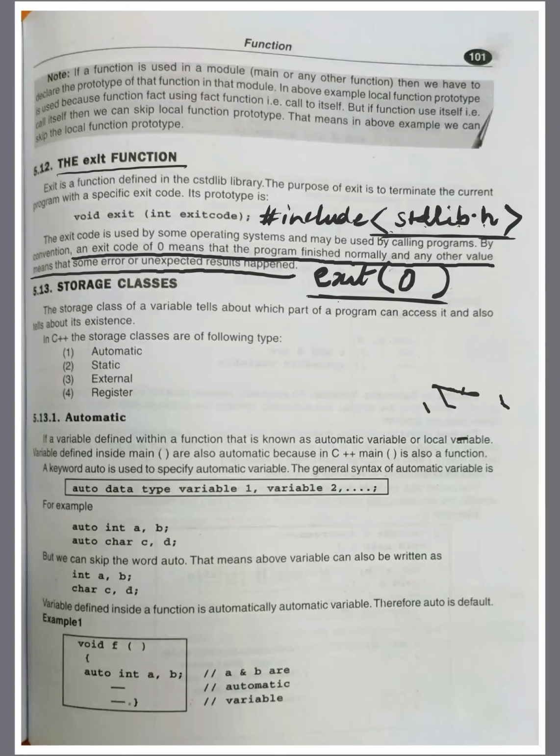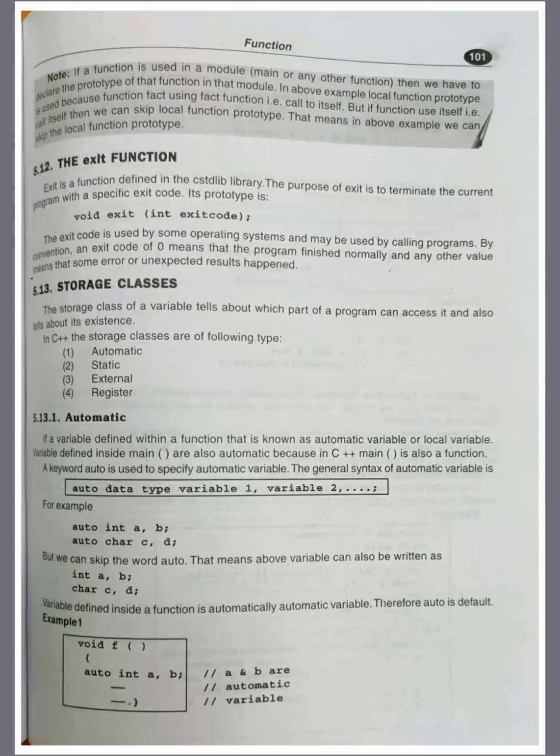So this is all for today's class. In the next class, we will be starting with a new topic, that is storage classes. So just try to write some programs, do some more practice programs on functions, and then we'll learn a new topic, that is storage classes in C++.